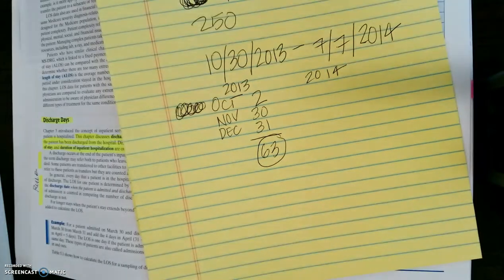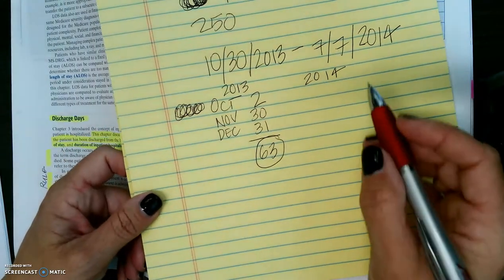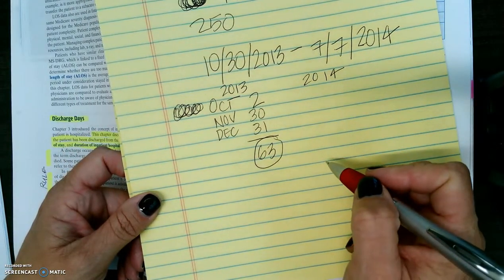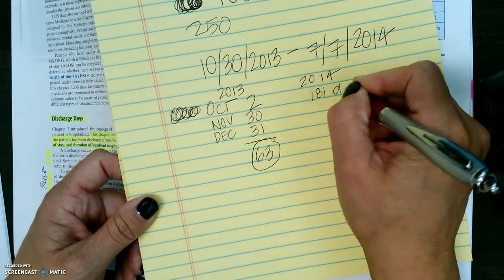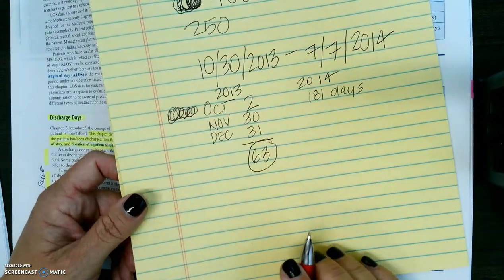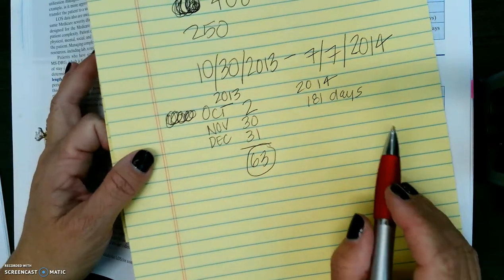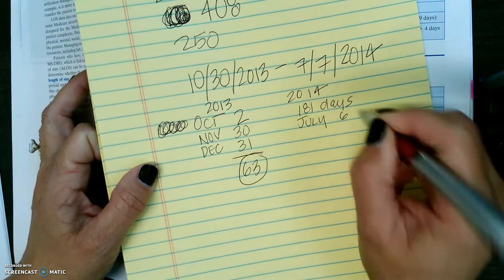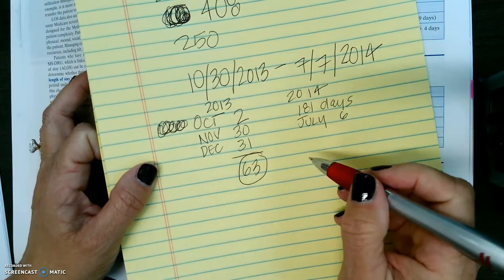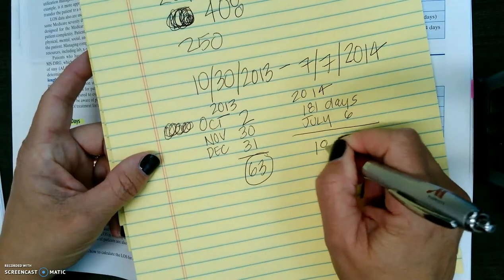Now let's work with 2014. 2014, from January to June, I could write out all the months, but you and I both know that's 181 days. Okay? So now let's just tackle July. So we're going to count all the days in July, but the day of discharge. So for July, we have 6 days because the patient is discharged on the 7th. And so if you take 181 plus 6, that's 187.